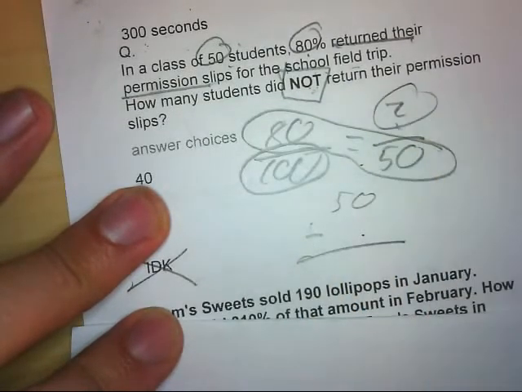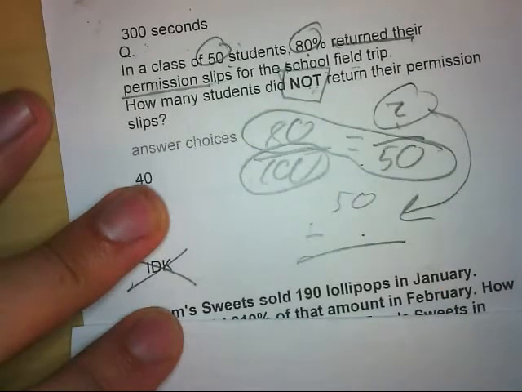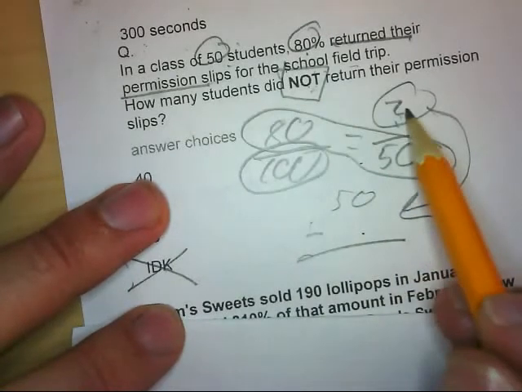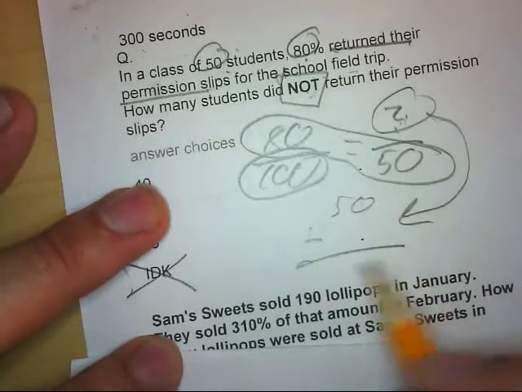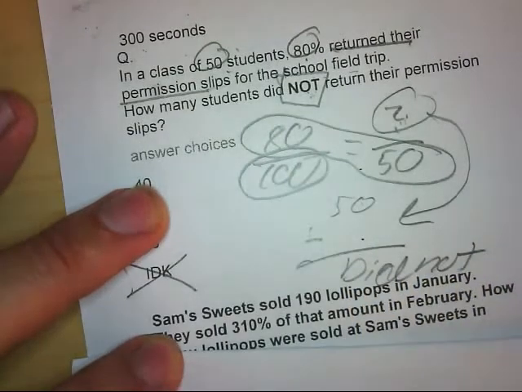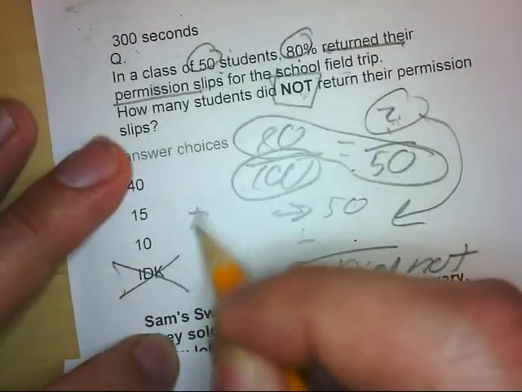So get your answer here and subtract it. All right. Because this answer tells you how many did. Once you know how many did from the total, that tells you how many did not. And that's the total number of students.